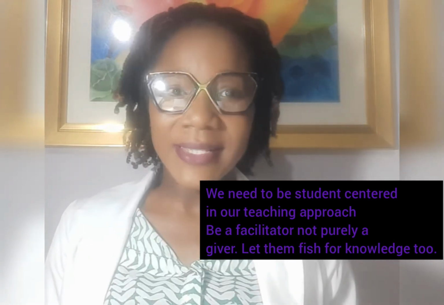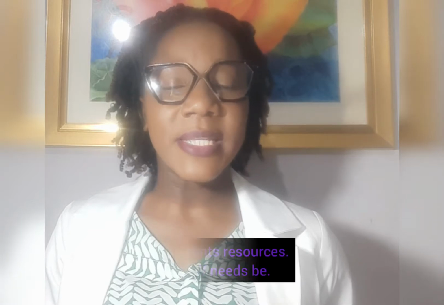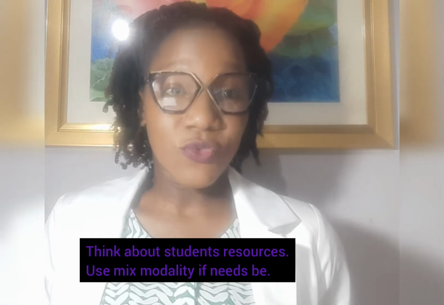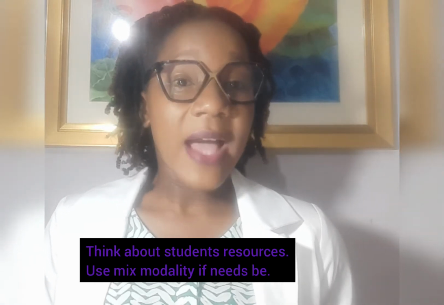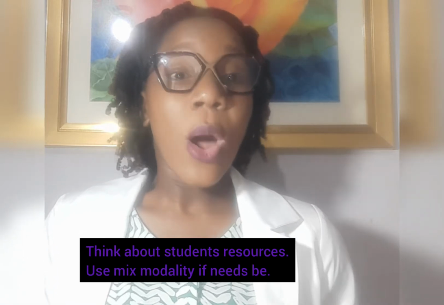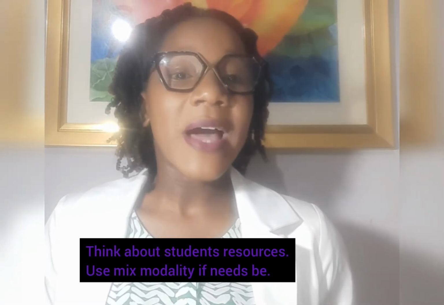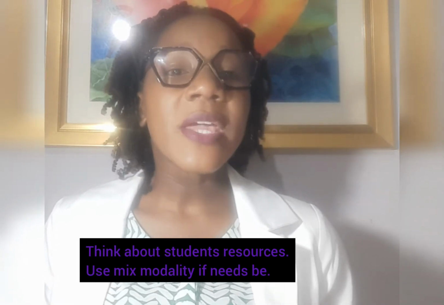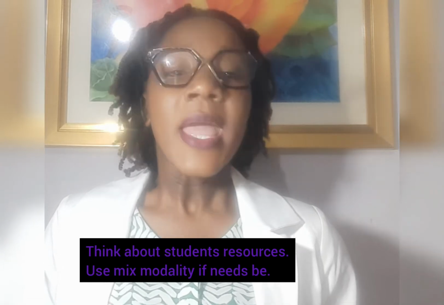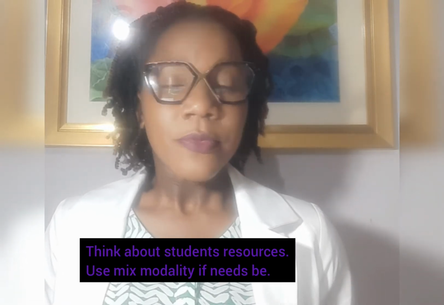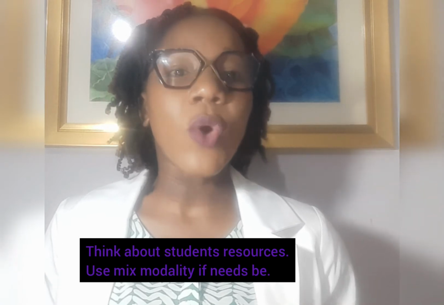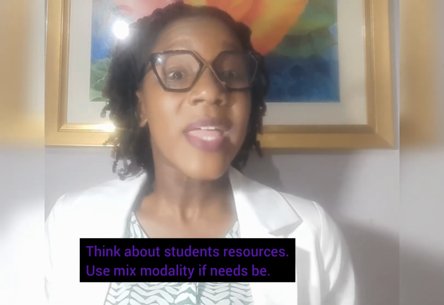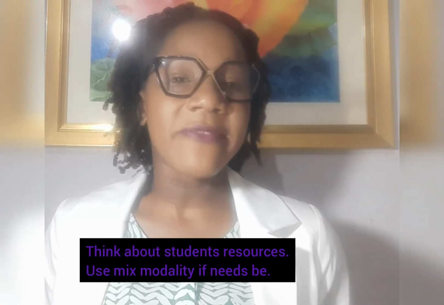So let's get back to accessibility. In looking at accessibility, we have to think about what the students have. So if we use Google Classroom, do all the students have access to Google Classroom? Do they all have data? Do they all have a laptop, a desktop, a tablet, a smartphone? How are they going to access this information? If we use Zoom, what is the likelihood that we're going to have all our students on? Do they all have access to data? Again, the same resources. Do they have access to these things? Do they have access to Wi-Fi at home?